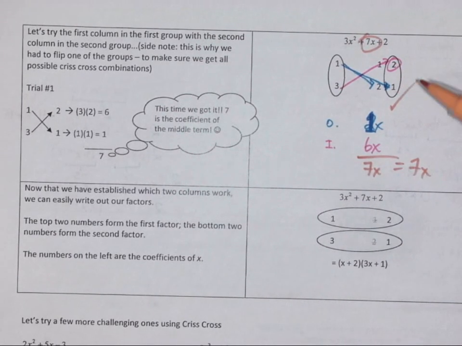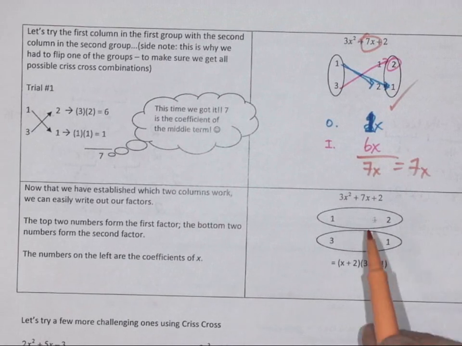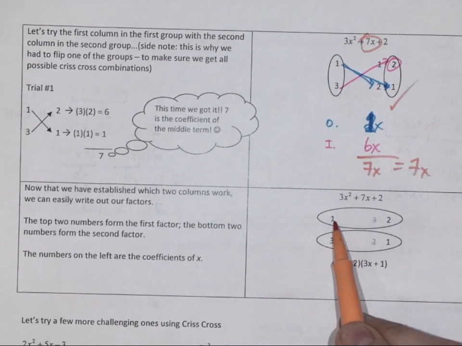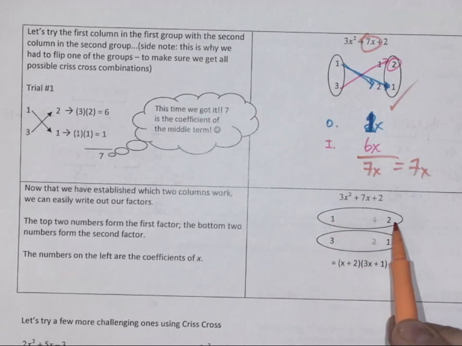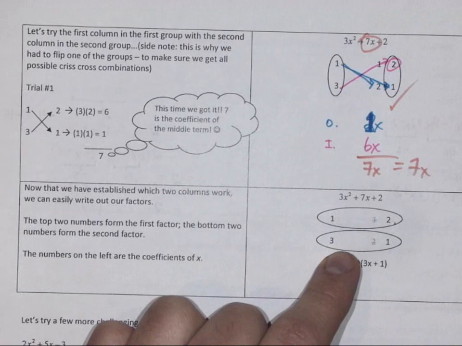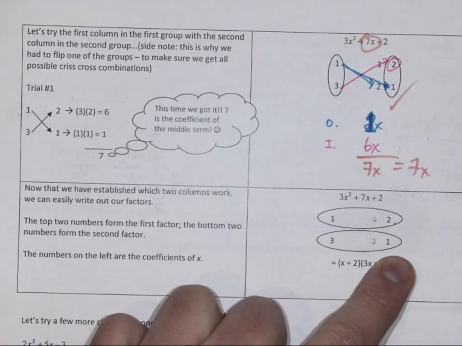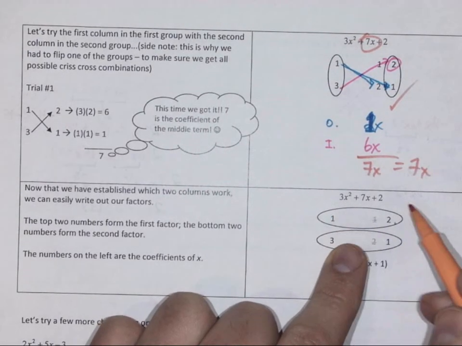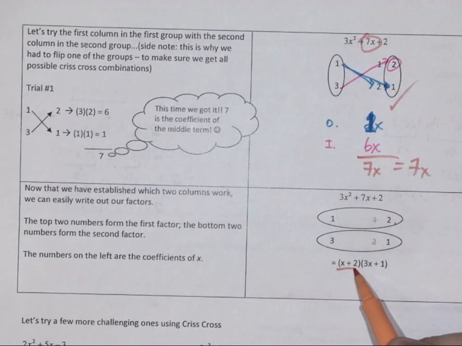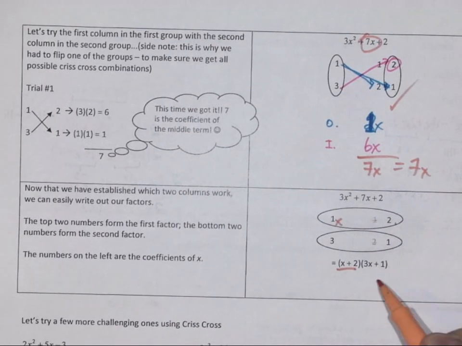We want 2, then 1. Which means that in the first bracket, we're going to have 1x plus 2. And in the second bracket, we're going to have 3x plus 1. So now we go straight across for what goes in the brackets. So there's our first bracket, 1x plus 2. And in our second bracket, 3x plus 1.